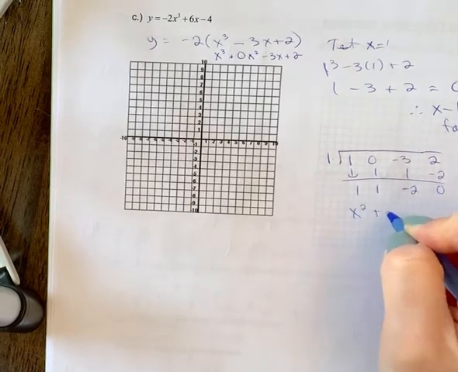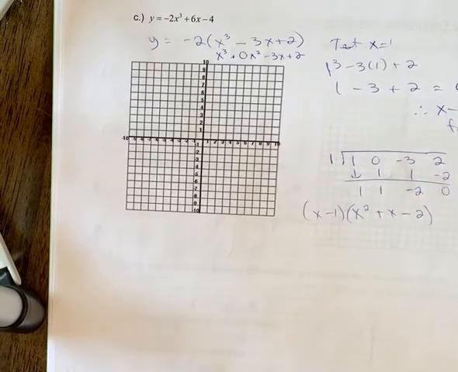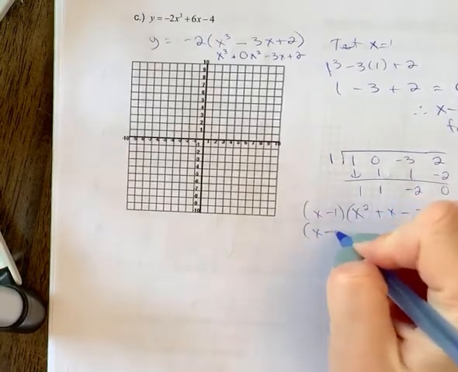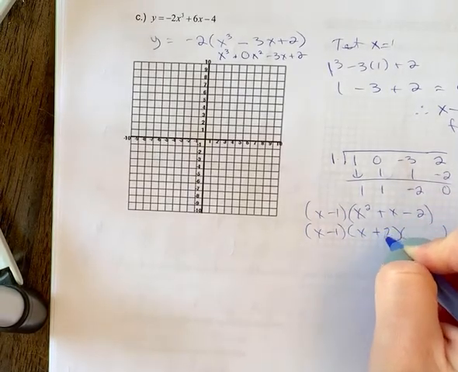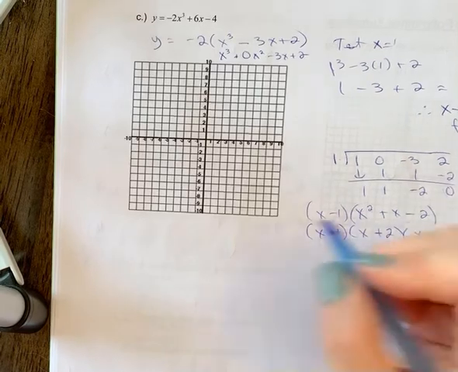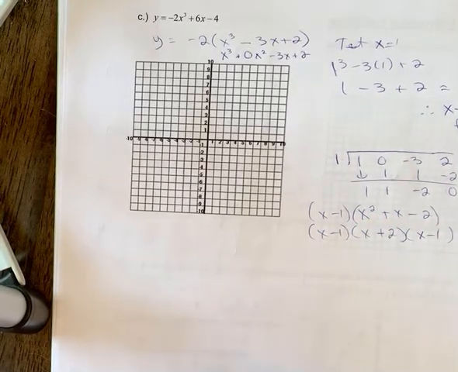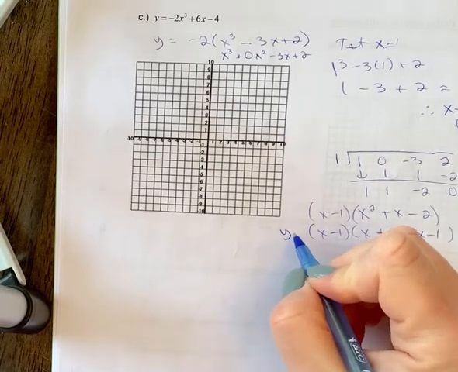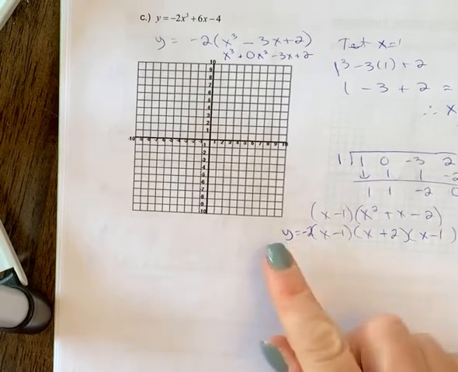So we get x squared plus x minus 2. Keeping in mind, x minus 1 is still a factor. Let's continue to factor that. So when we factor this further, we're going to get x plus 2, x minus 1. So these are my factors. Because we're going to be solving for the x-intercepts, I want to make sure that I clearly have my equation.